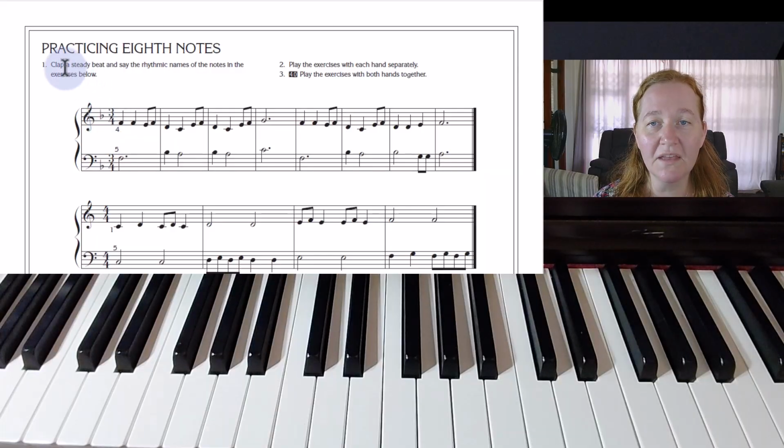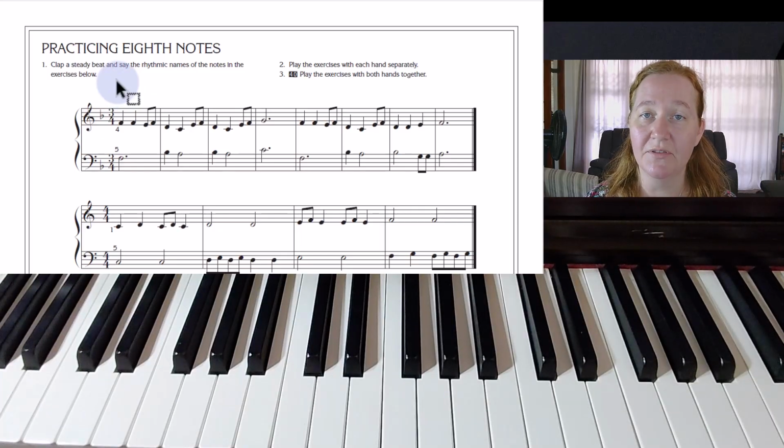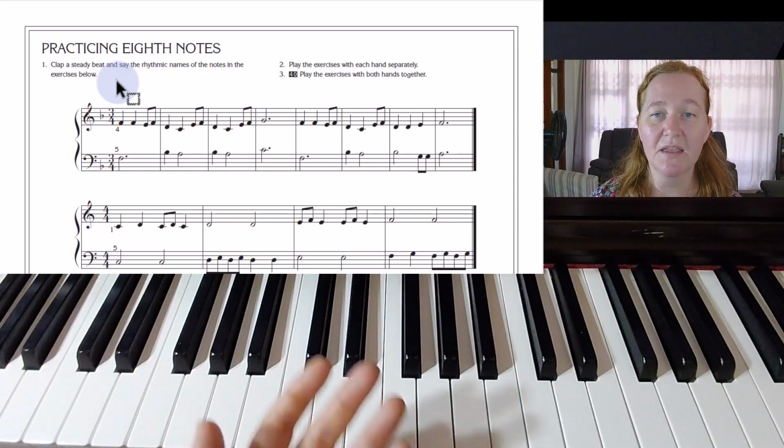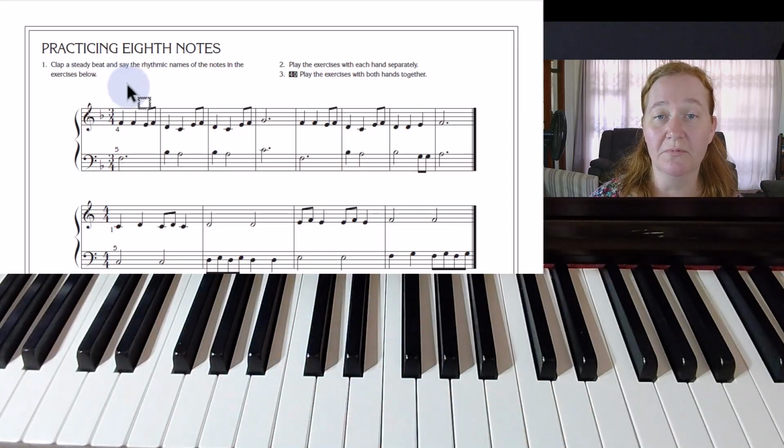Okay, so the first thing I say is clap a steady beat and say the rhythmic names of the notes in the exercise below. So I'm actually going to switch that around, and I'm going to clap the rhythm and I'm going to count the steady beat, so we can do it like that. Okay, so I'm going to start with the treble clef, what we're doing with the right hand, and then we'll do the left hand separately.